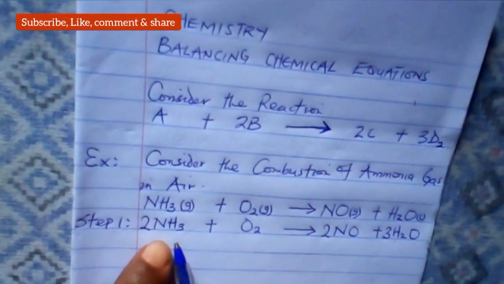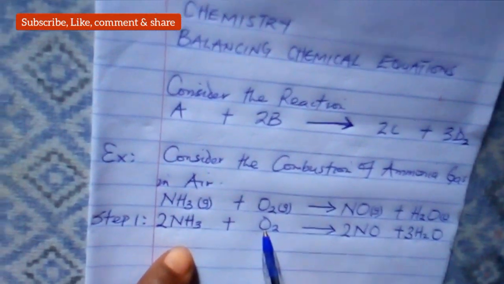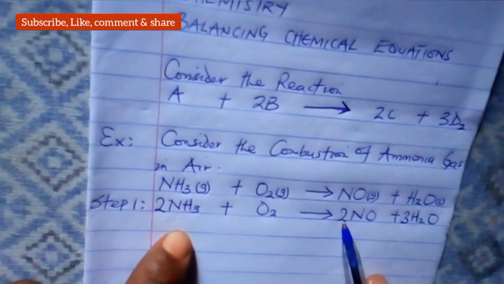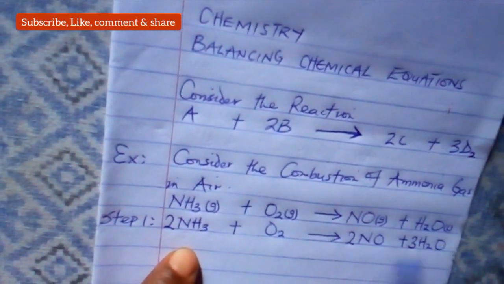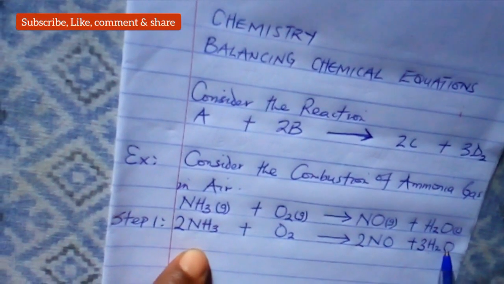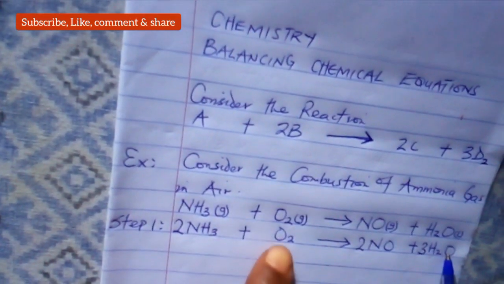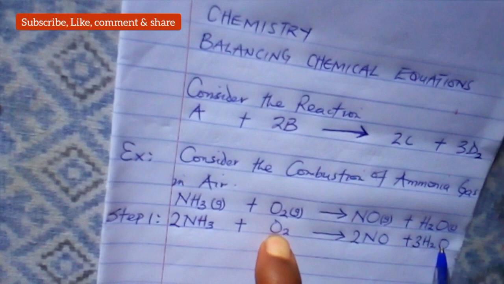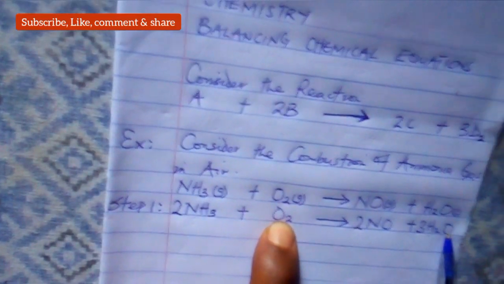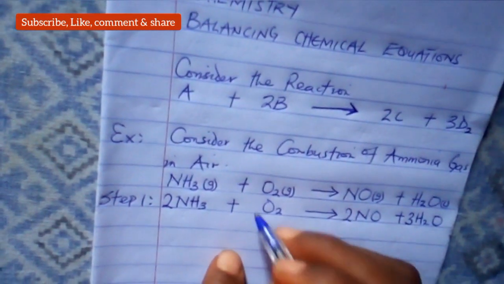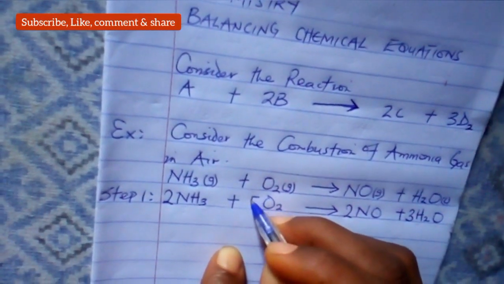Now let's go to oxygen. Oxygen here is 2. Oxygen here is 2. Oxygen here is 3. So 2 plus 3 is 5, while on the left hand side we have just 2. So 2 against 5 is not balanced. So permit me to introduce a 5 here.